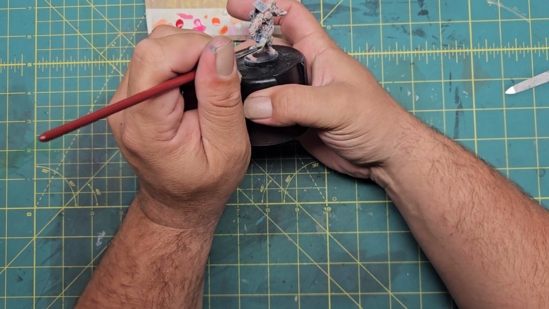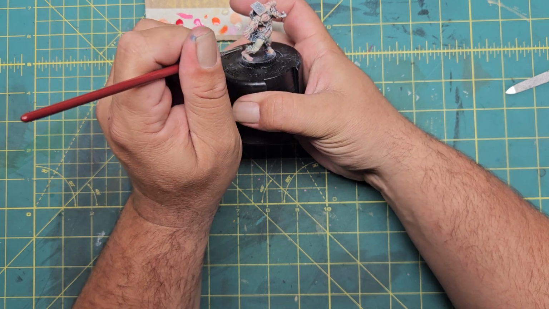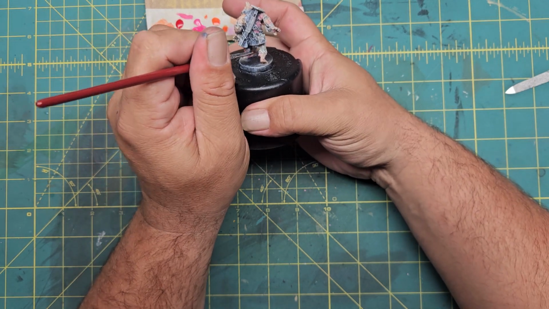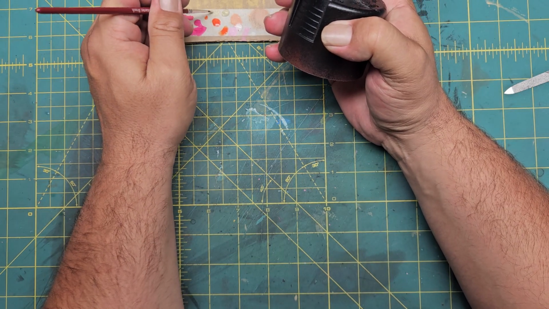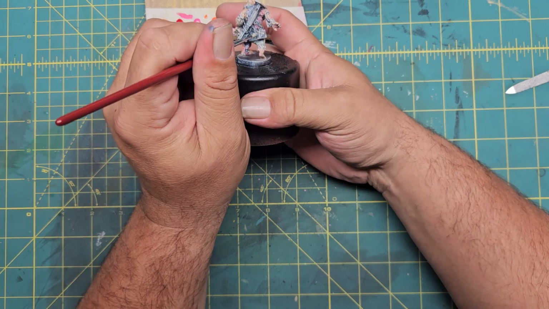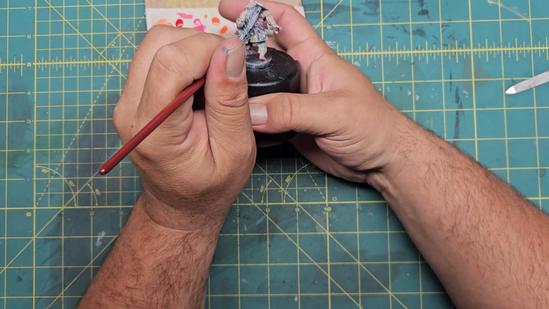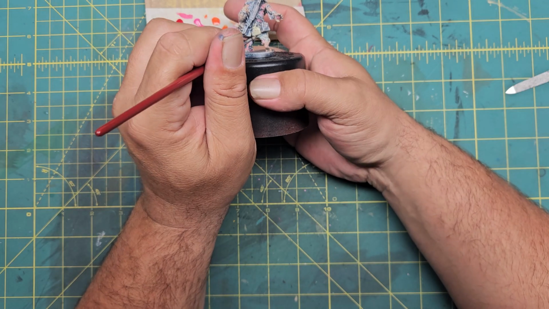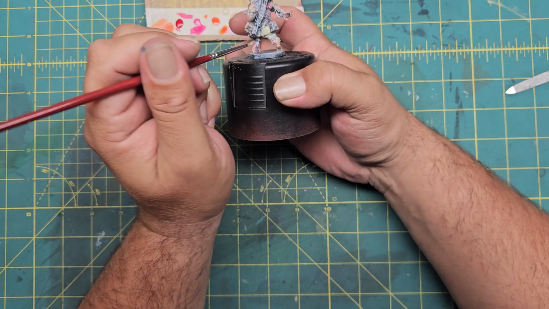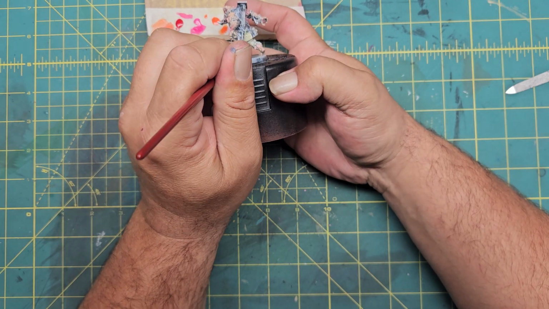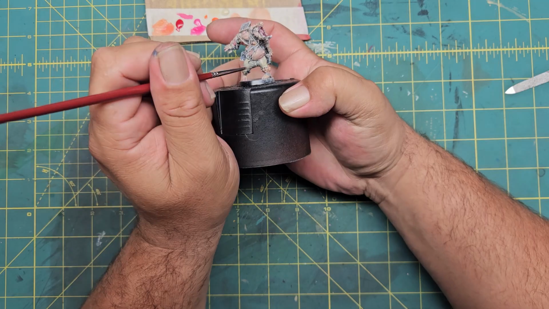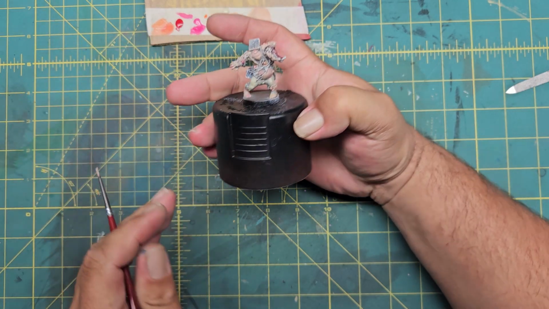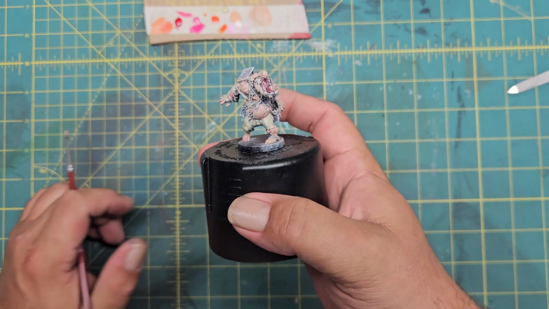Again, not going for perfection here. Just trying to generally cover the area. Once I have it pretty good, I'm going to call it a win.